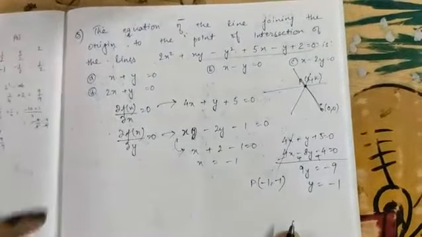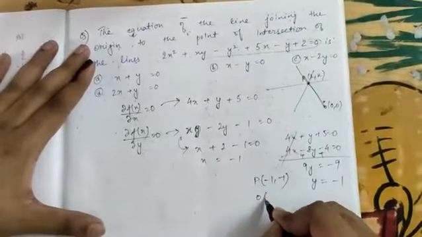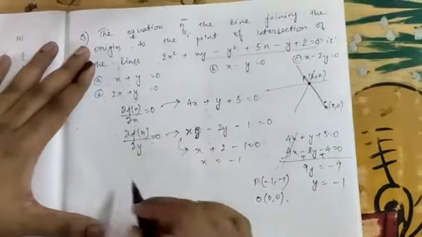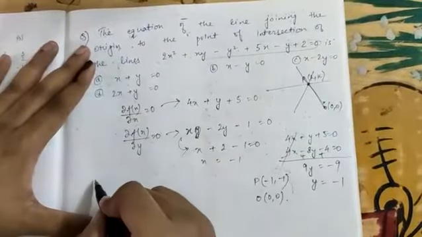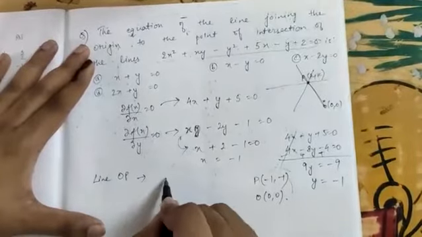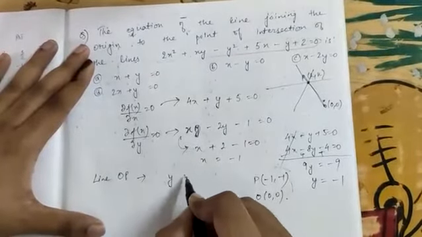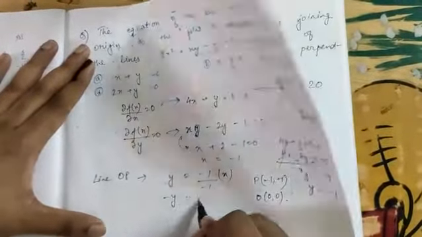Okay, and what will be my origin? My origin is given as (0, 0). Everybody knows that. So the required equation is the equation of OP. Line OP will be given by y equal to minus 1 by minus 1 into x. It will be minus y equal to minus x.